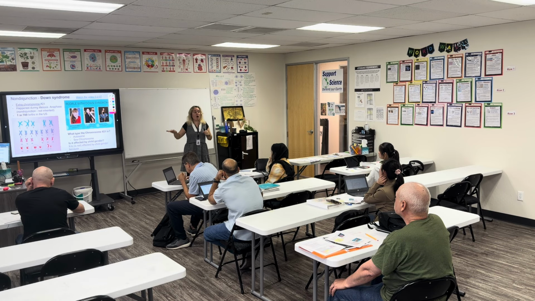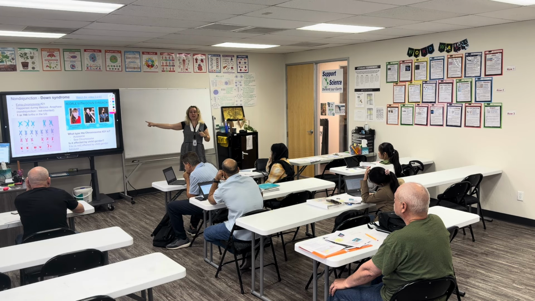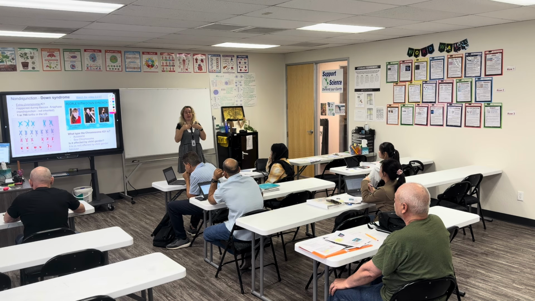And the older the mother is, the more chance to get this mutation. So this mutation happened in mother or father organism before fertilization, before contact. But mother and father healthy, child sick.